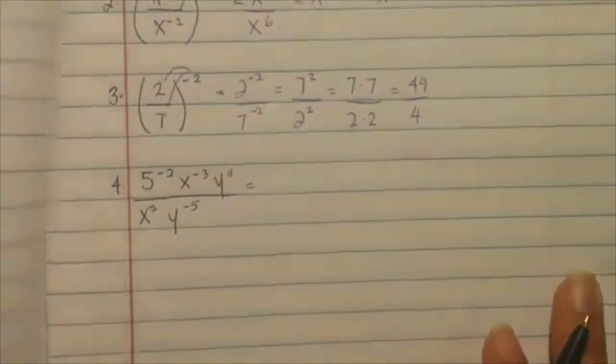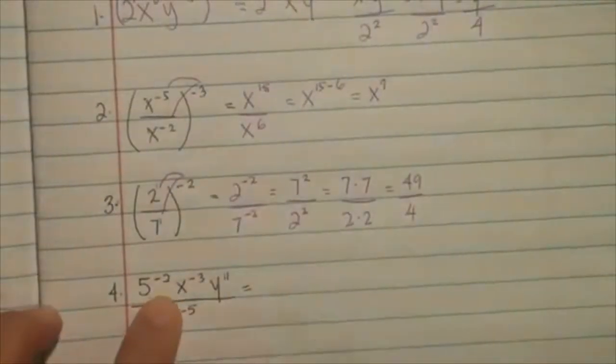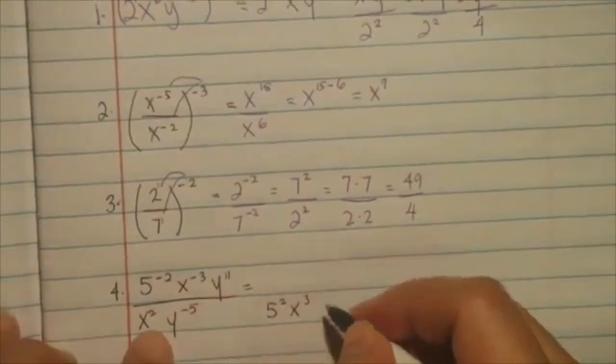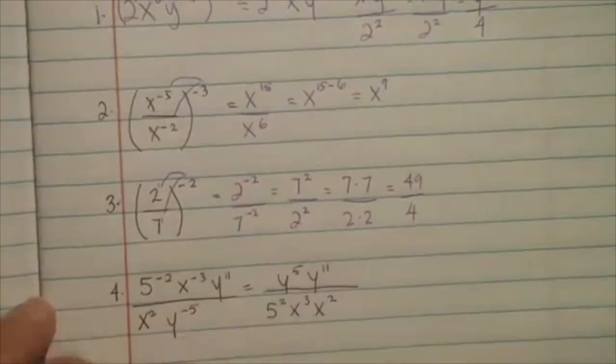And again, many ways of doing this. I'm going to start with the negative exponents. Top goes to bottom, bottom goes to top. So everything negative, that goes to bottom. So 5 squared, x to the 3 in the bottom. The x squared is already on the bottom, so we could just put that there. And then take that y to the 5 on top, and then we've got y to the 11 on top.